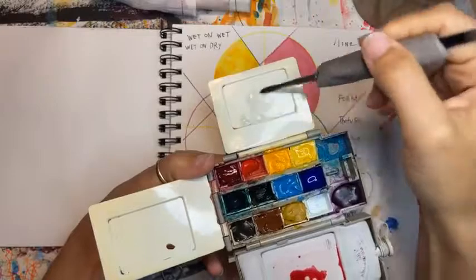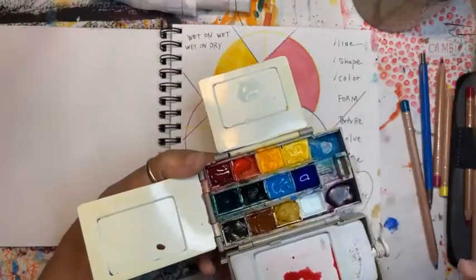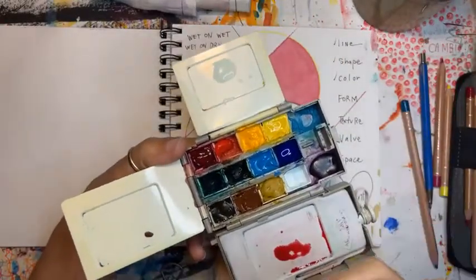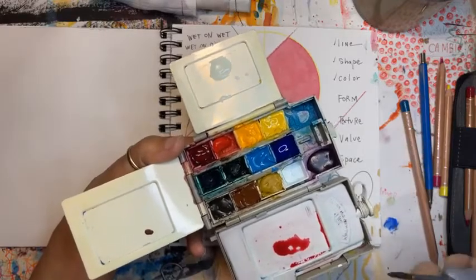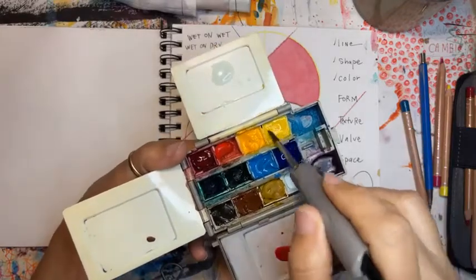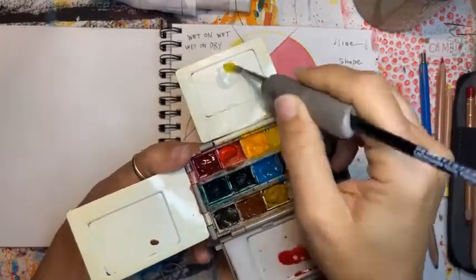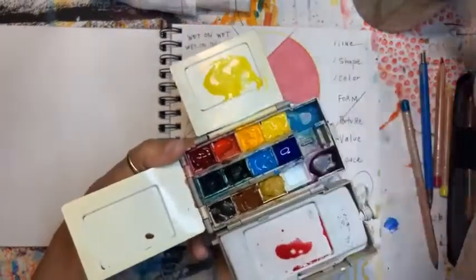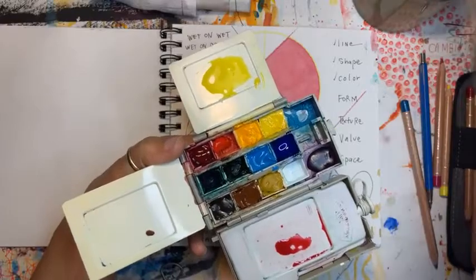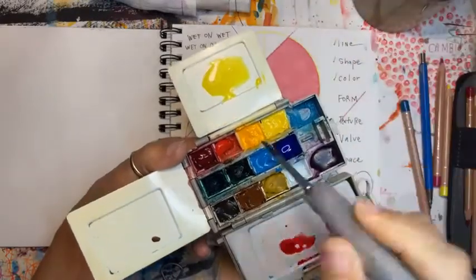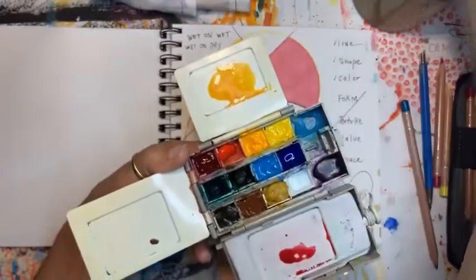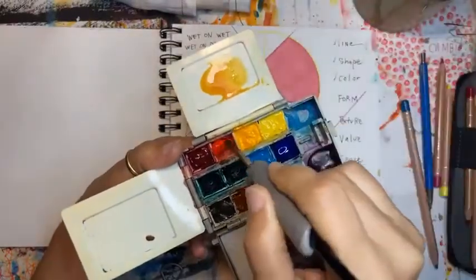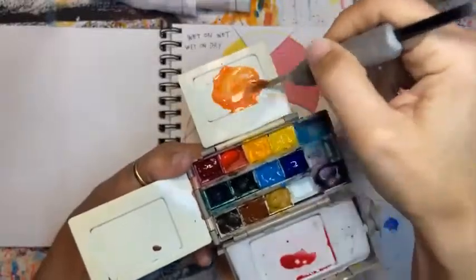I'm going to prep the color that I'm going to use first before I use it. And when you mix two colors, you always want to start with the lighter color if you have a light color. So I'm going to take a little bit of yellow and put it into my prepped color, and then I'm going to take a tiny bit of red, just a tiny bit, maybe a tiny bit more, and I'm going to make an orange color.